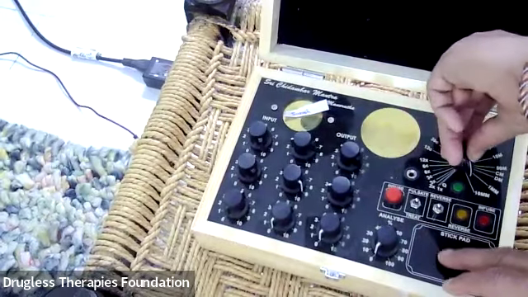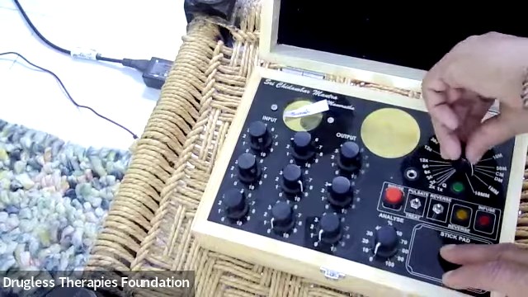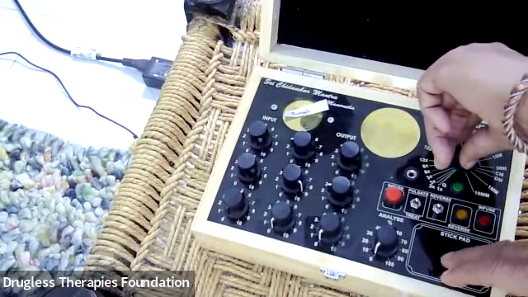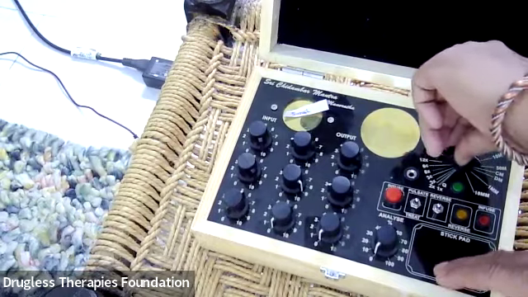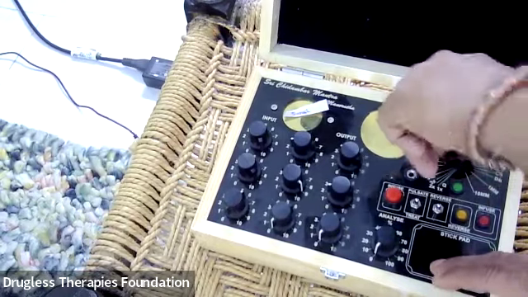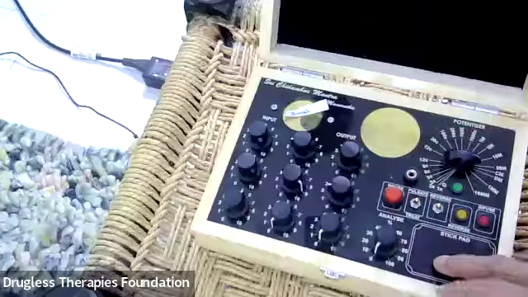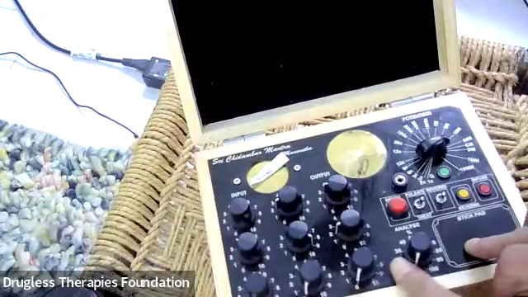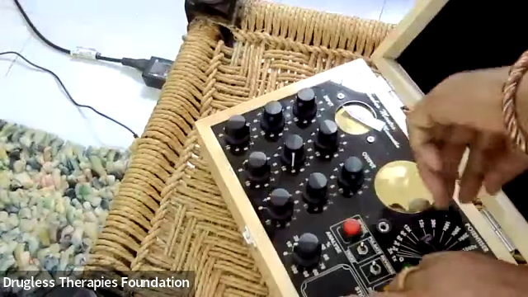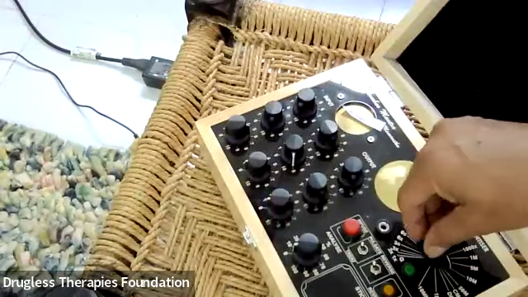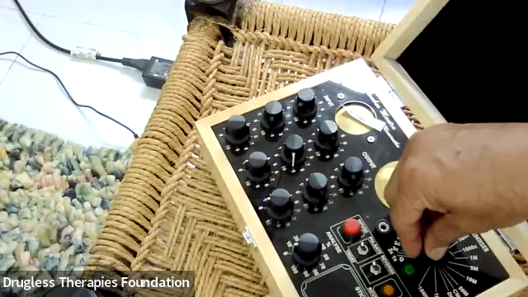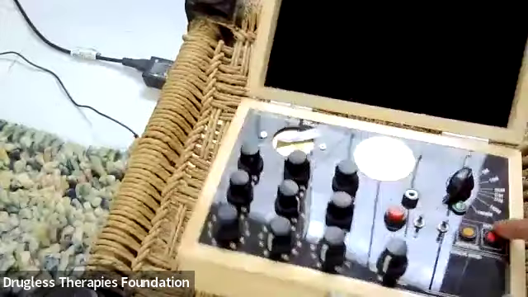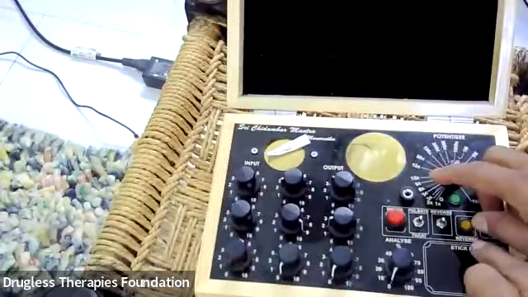Here we move slowly, and you have to check only three times; no need to check more. Keep on moving, and we'll see at what place we get a response.